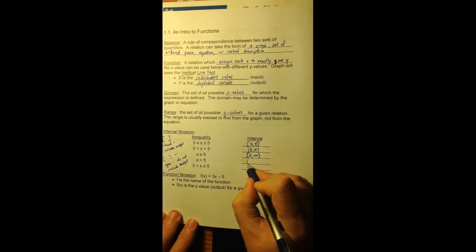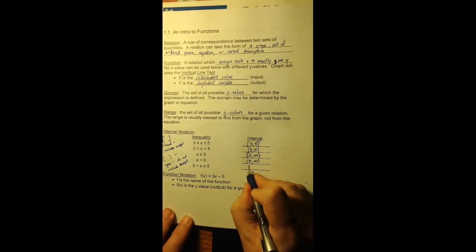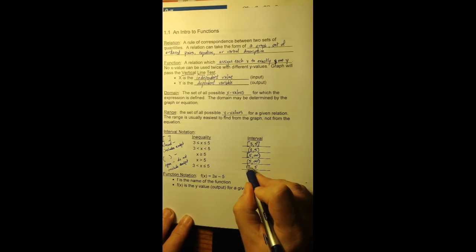Here, x is strictly greater than 5, so we're going to start with 5, but with a parenthesis since 5 is not included. And we're going from 5 to infinity with parentheses. All right, finally, 3 is less than x, less than or equal to 5. So we're going to say 3 to 5. For the 3, we will have parentheses. For the 5, we will have brackets. Okay?